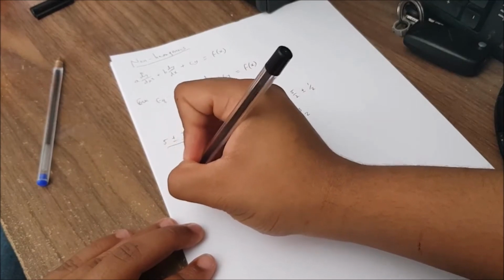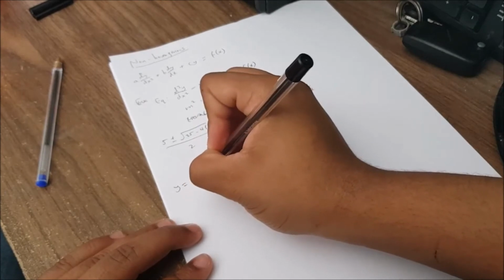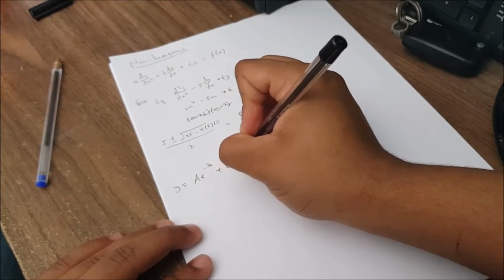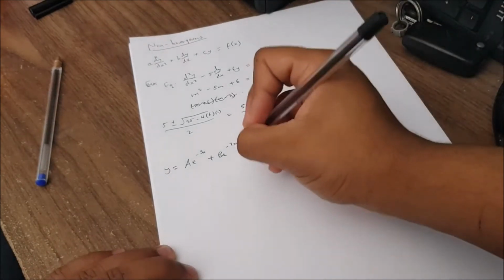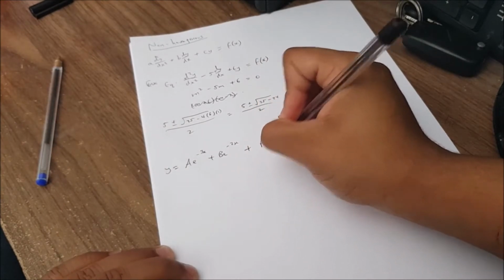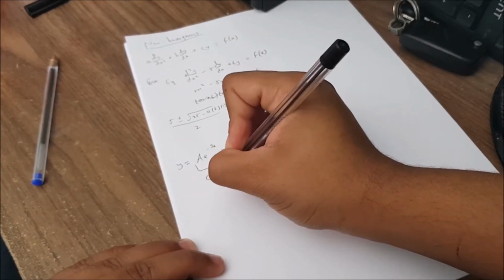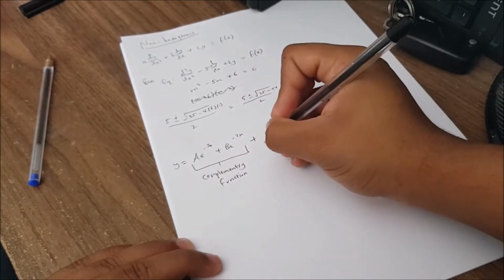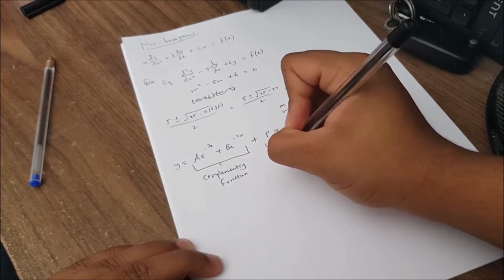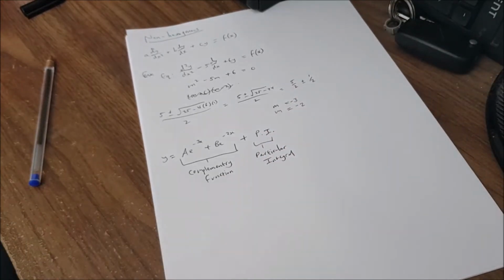So we solve it like a general solution. We're going to say that y = ae^(3x) + be^(2x). That is our current general solution, but what we need is a particular integral. This bit is known as the complementary function, and then this is our particular integral. The thing is, we don't actually integrate it.